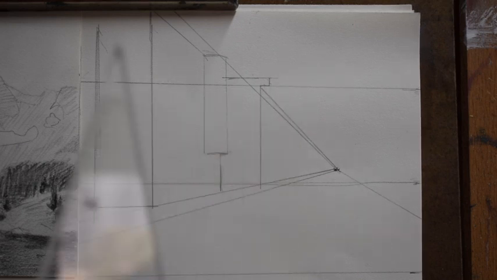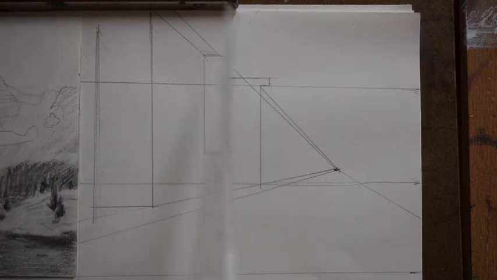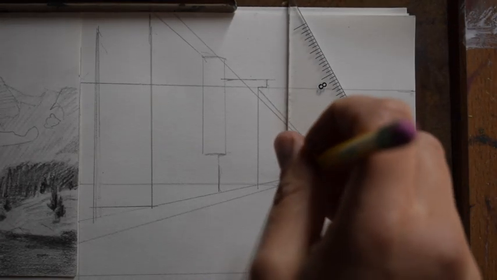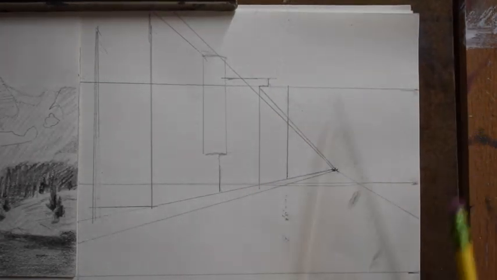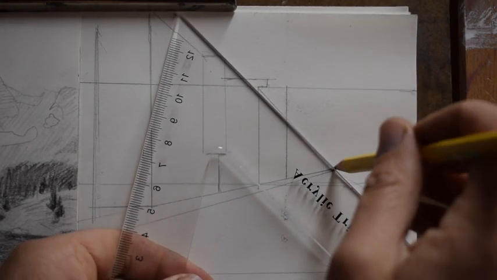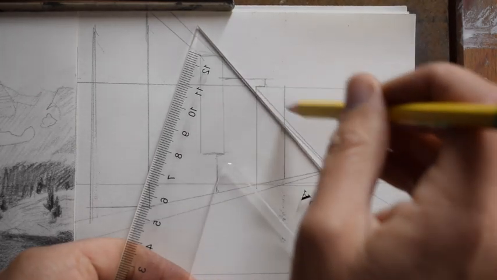So I drew a line connecting the corner of that ledge to the VP, the vanishing point. And here's the parallel angle of that building. So it's all about parallel lines and lines that converge on the right side.